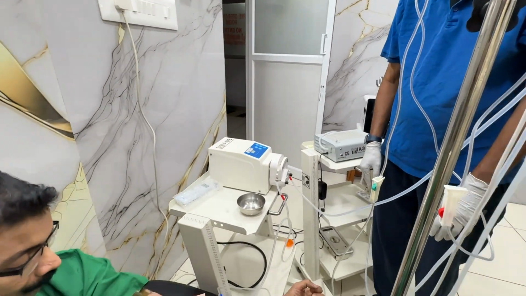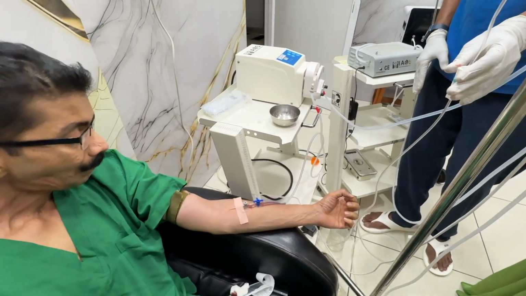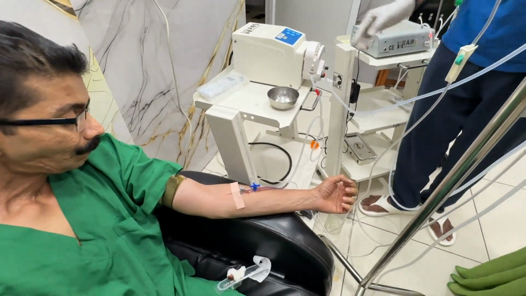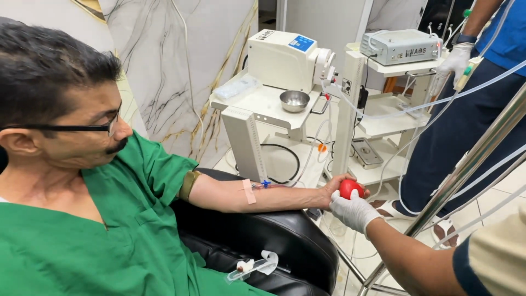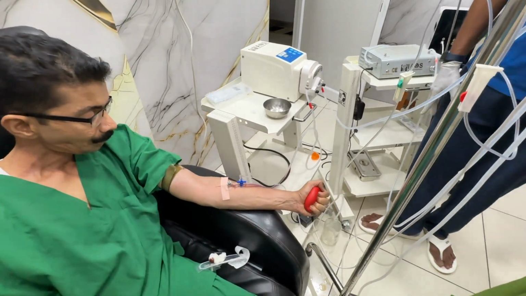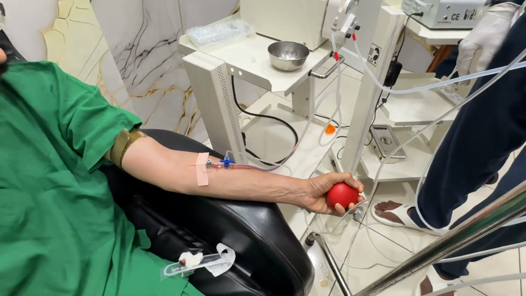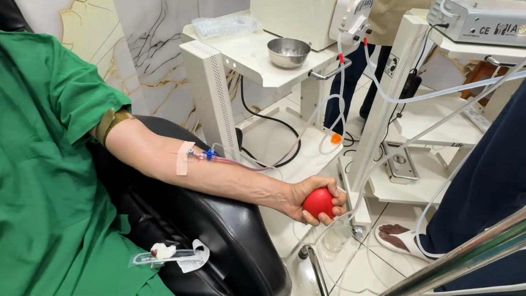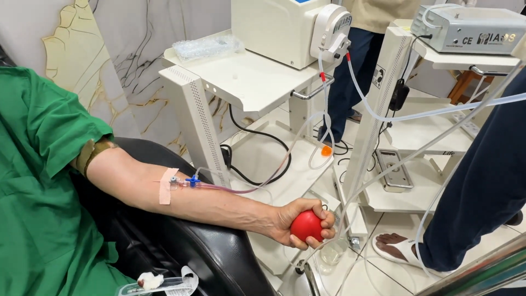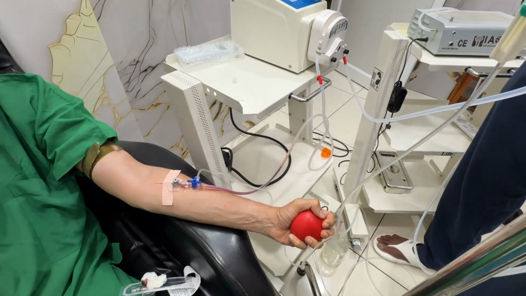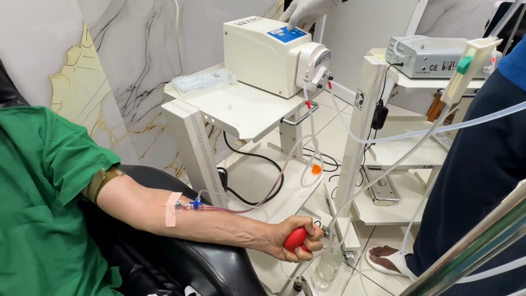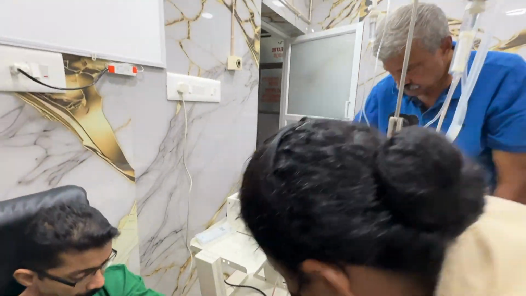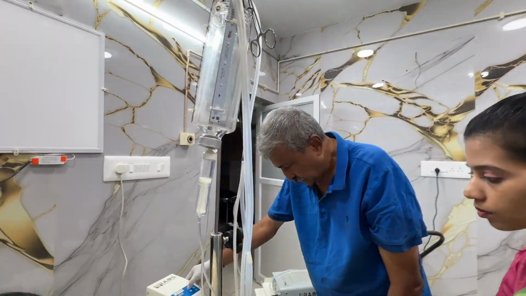Once the pump is started, the blood will start being milked out of the vein. The patient is asked to pump a ball or a sponge piece while the blood is being sucked into the donor set.